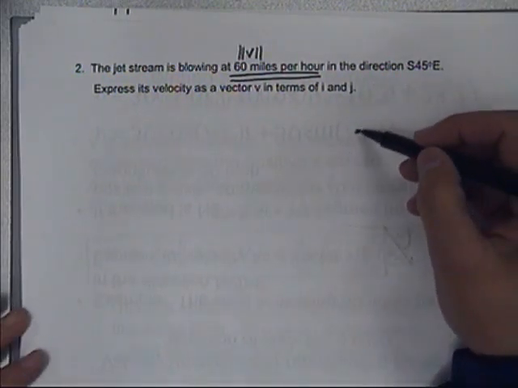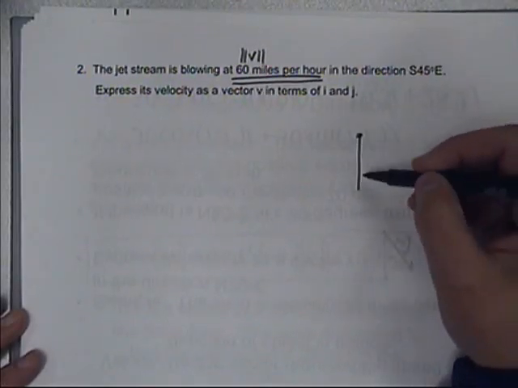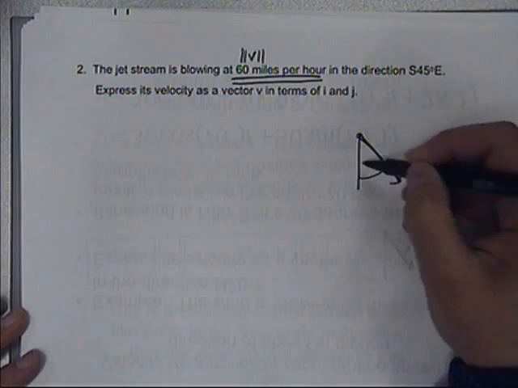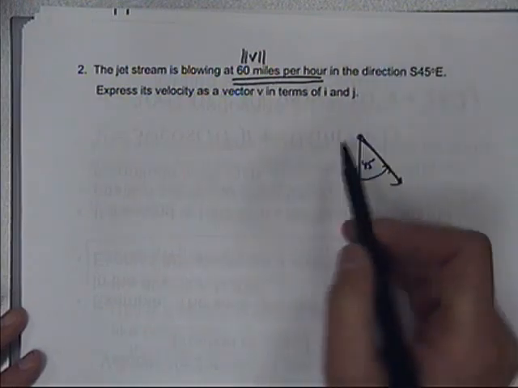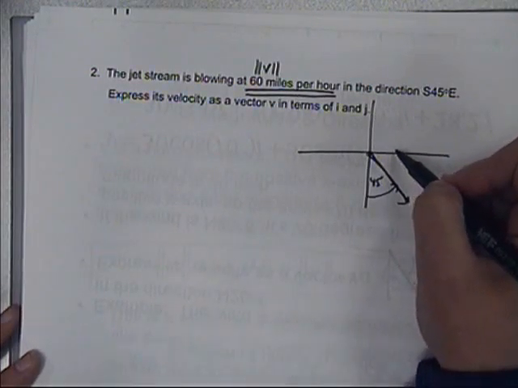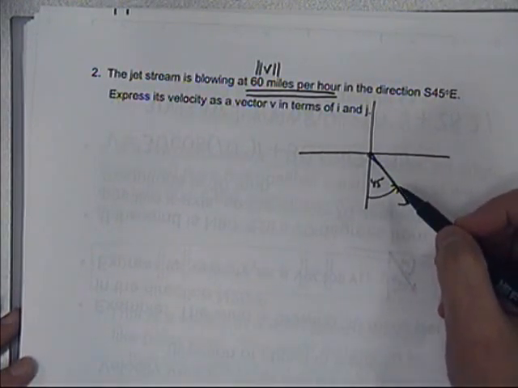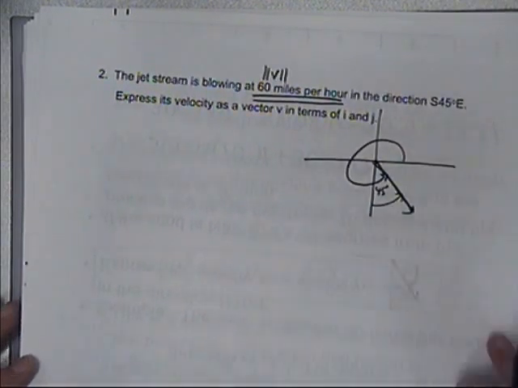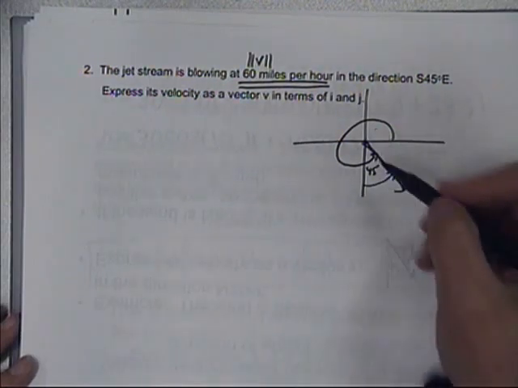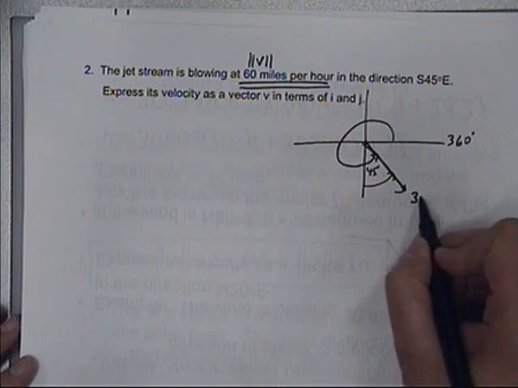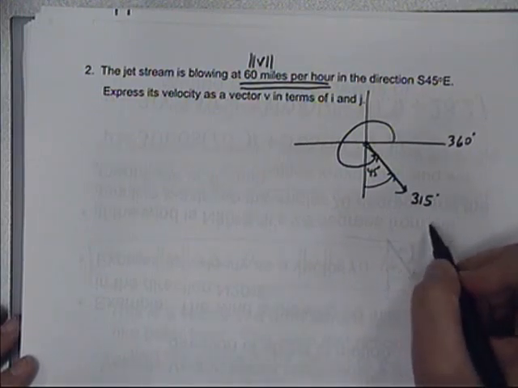So if we go south, like here's the origin, we go south and then east 45 degrees, it puts us here. Okay, so if this is our origin, where we started, and we rotated all the way to here, that's in the fourth quadrant, right? And we're 45 degrees short of 360 degrees, so that would put us at a position of 315 degrees.